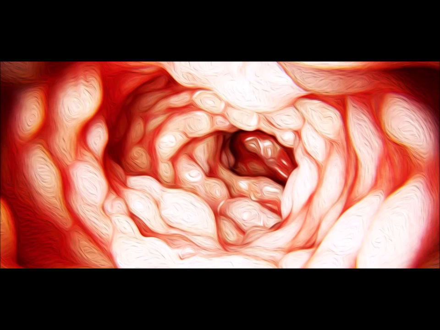A CT scan would show evidence of diverticular disease with surrounding inflammation in a patient with diverticulitis. Intestinal infections are diagnosed with a stool test that would reveal the infectious agent. Irritable bowel syndrome would be diagnosed with screening blood tests and show no evidence of inflammation. A biopsy would not show typical features of Crohn's disease in irritable bowel syndrome.